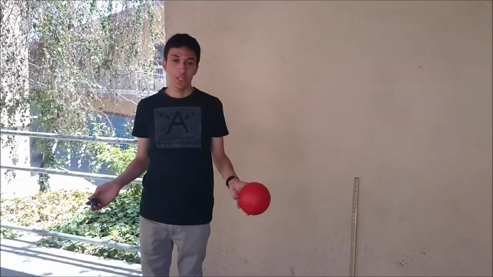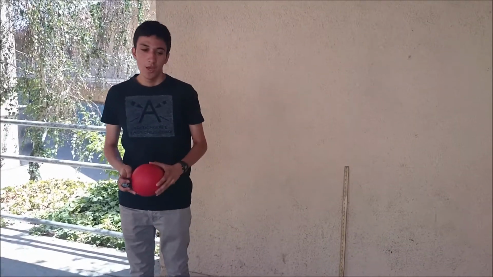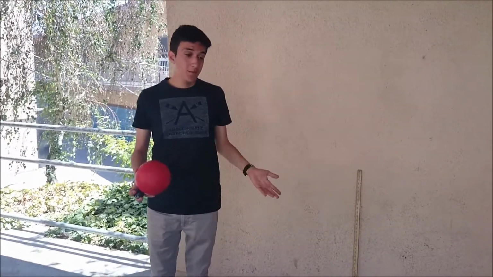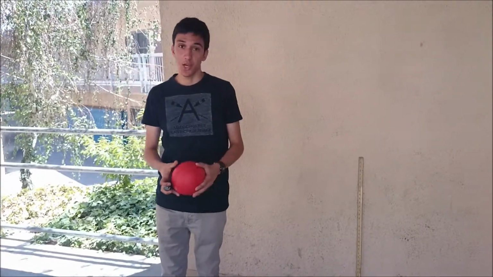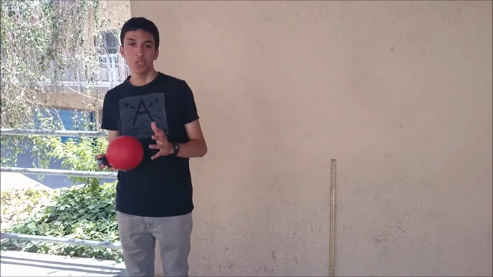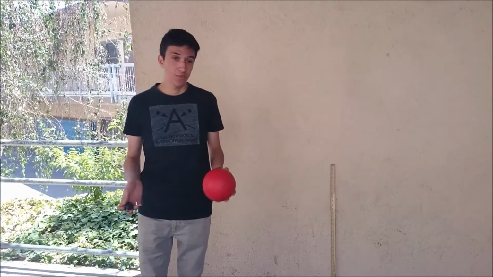I'm going to demonstrate the law of conservation of momentum. So what is momentum? Well, momentum is simply the product of mass times velocity. It simply shows how much stuff is moving and how fast that stuff is moving.